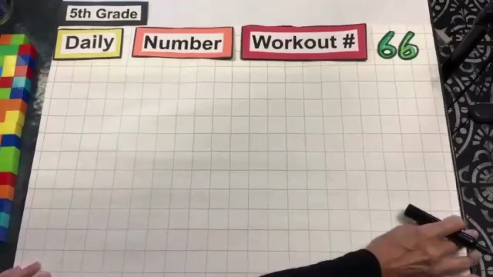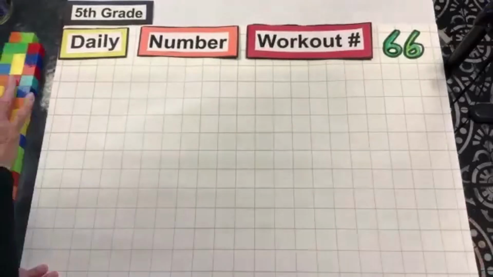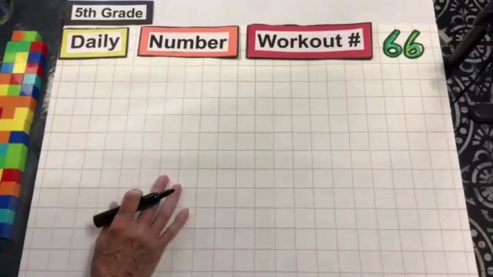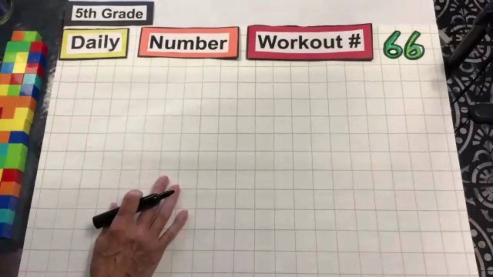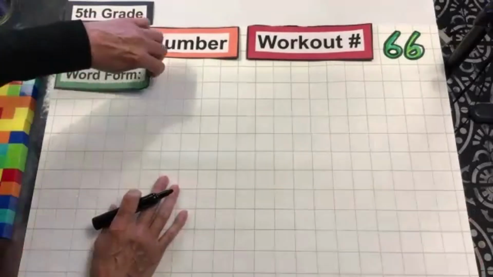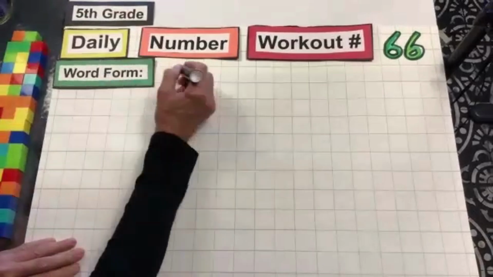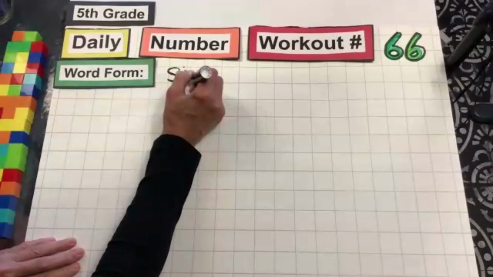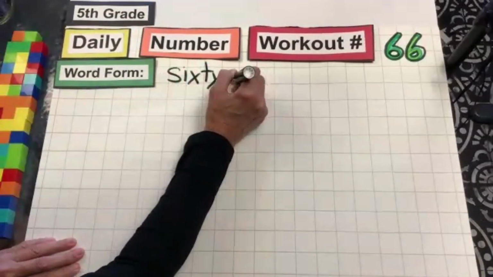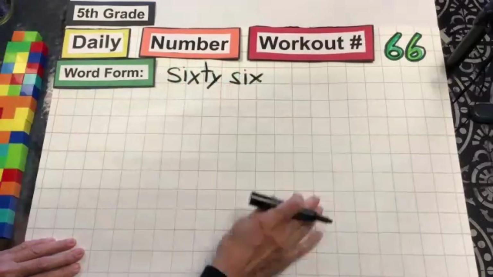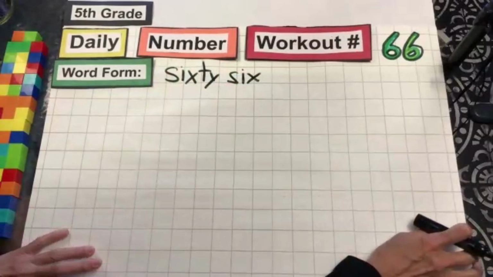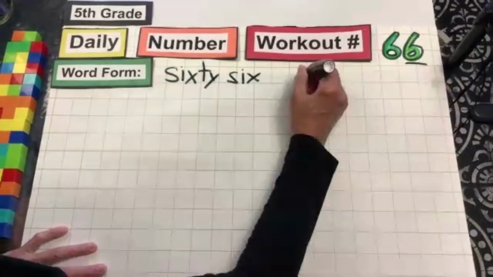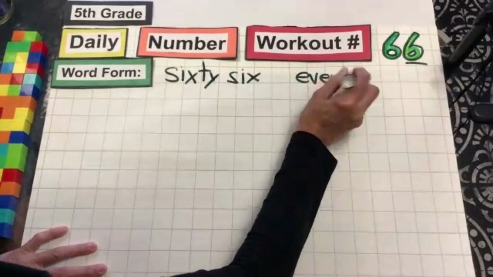Hello and welcome to the daily number workout for fifth grade. Today is the number 66. Let's get started with our word form. 66. Went all out with that one. And because 6 is in the ones place value, it is an even number.